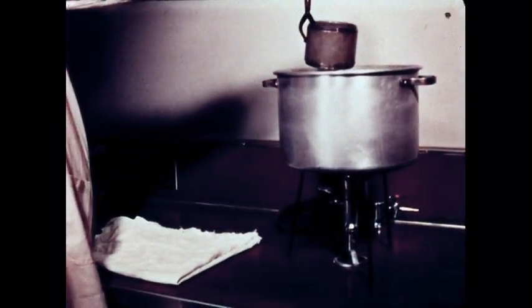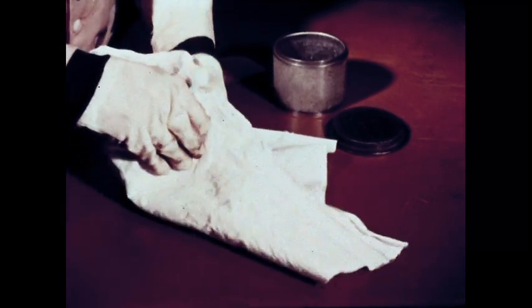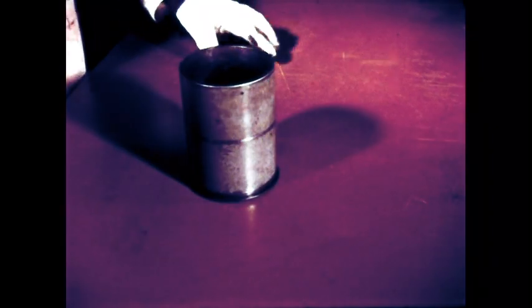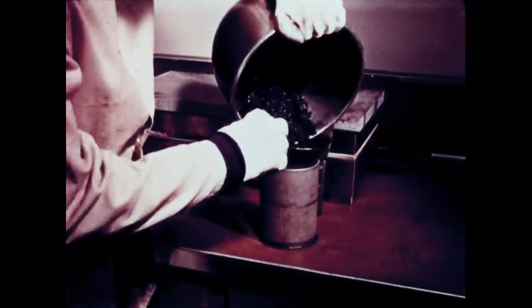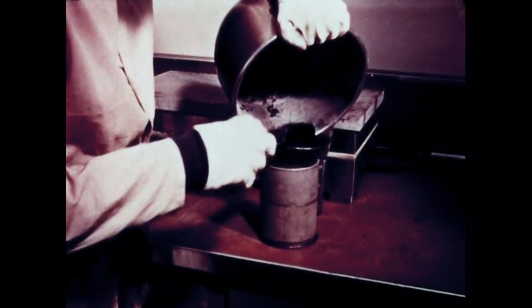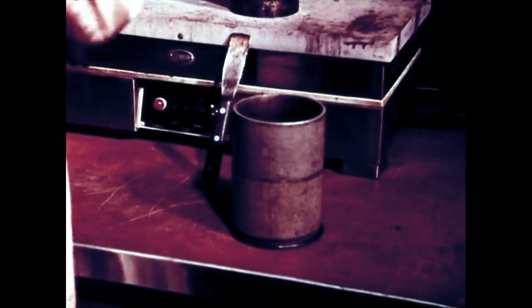A compaction mold assembly is heated in boiling water. Upon removal from the water, it is thoroughly dried and a paper disc is placed in the bottom to prevent the specimen from sticking to the base plate. The completed mix is transferred to the mold assembly. The mix is spaded lightly around the perimeter of the mold and smoothed to a slightly rounded shape on top.